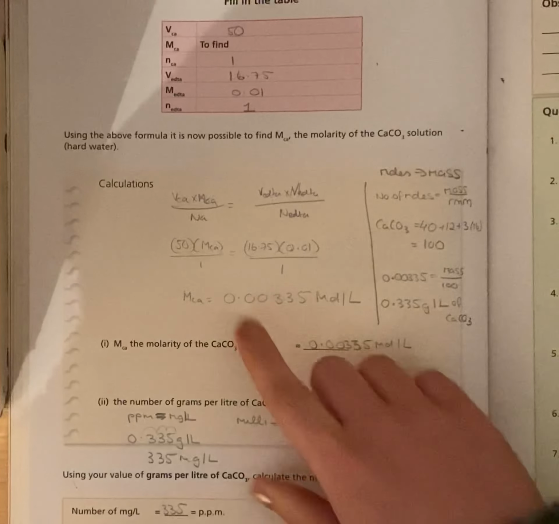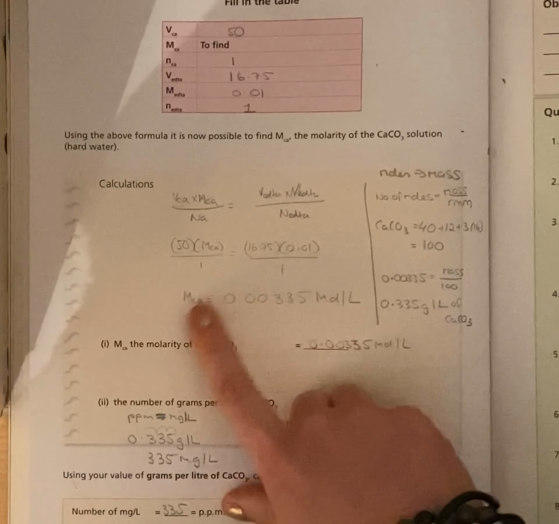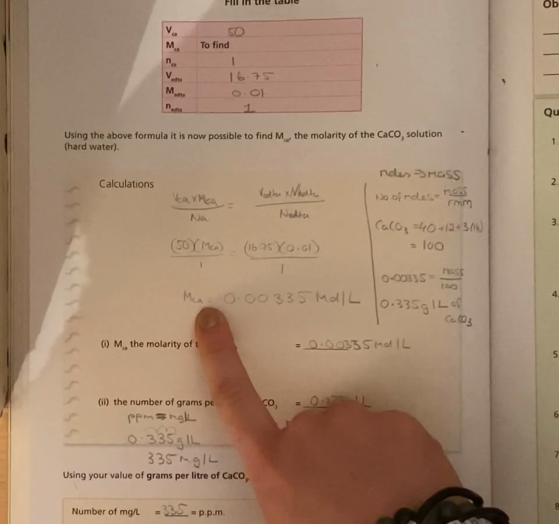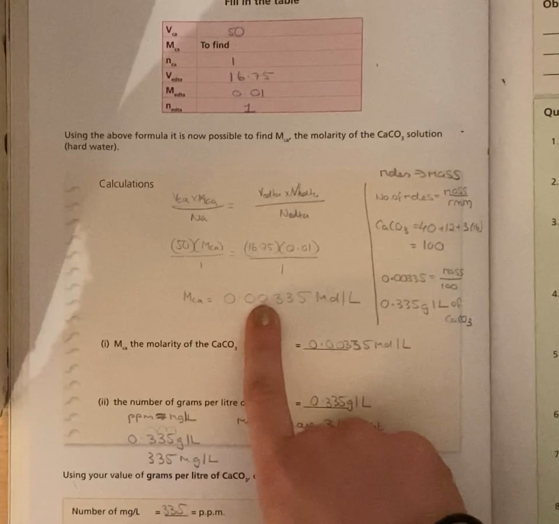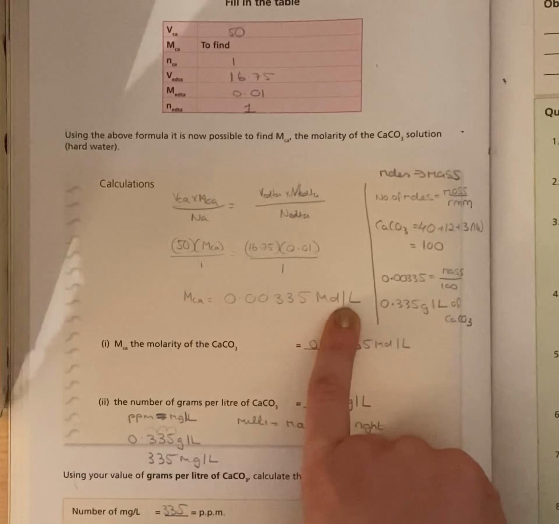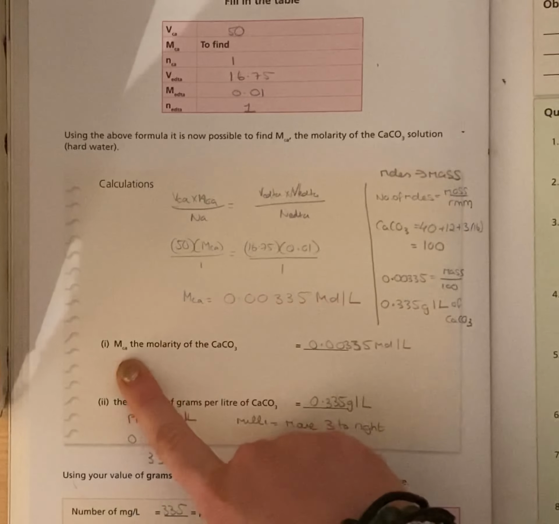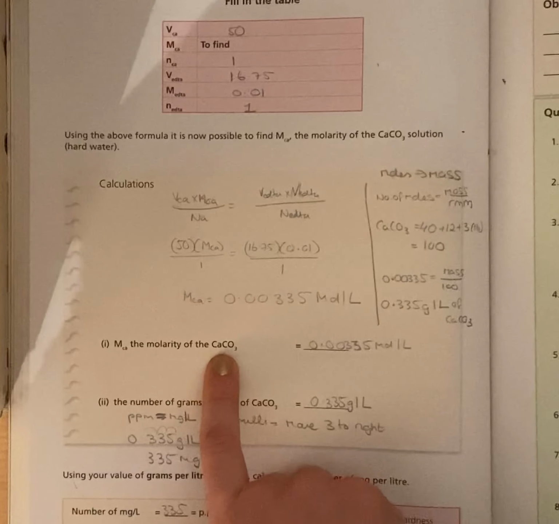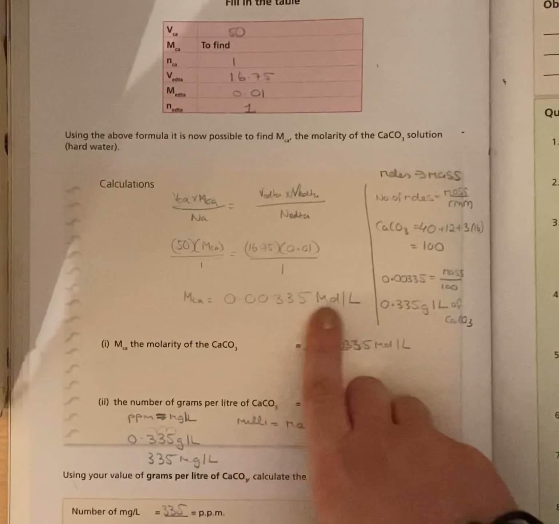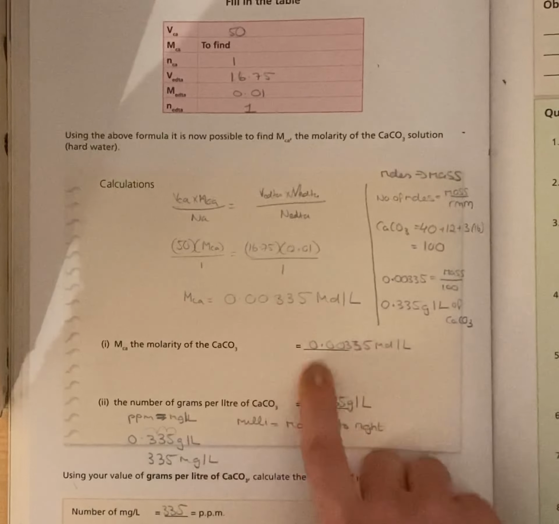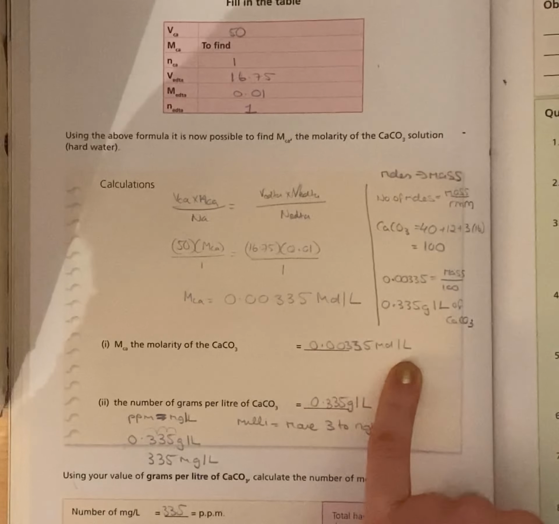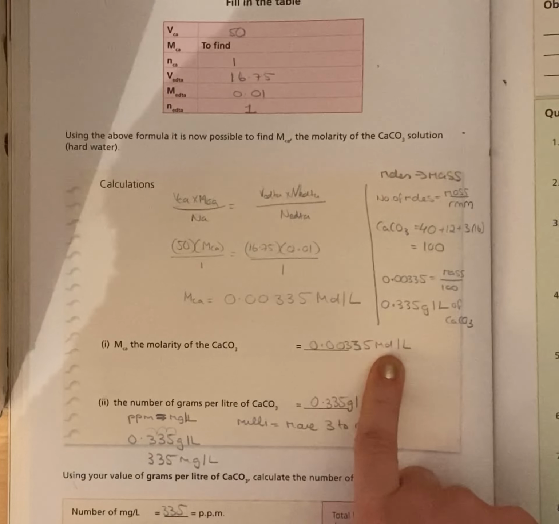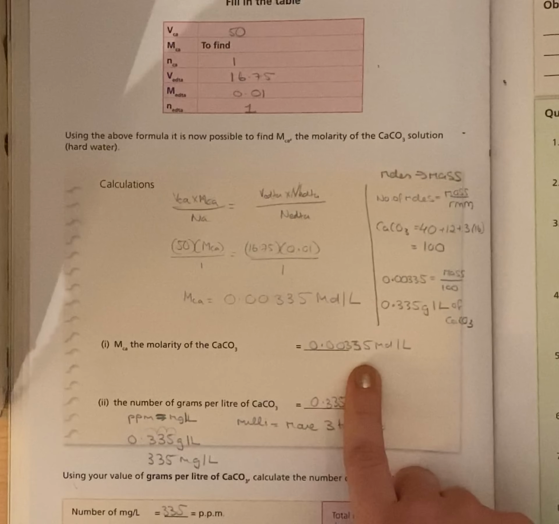So once you put all of that into your formula, I got the molarity of the calcium to be 0.00335 moles per litre. So it's asking you to find the molarity of the calcium carbonate, and that should be the exact same answer. So whatever you get up here in your calculation is the answer here. So this is the molarity of the hardness of the calcium within that water sample that you have, which will link to its level of hardness.